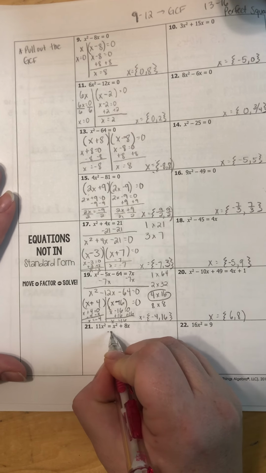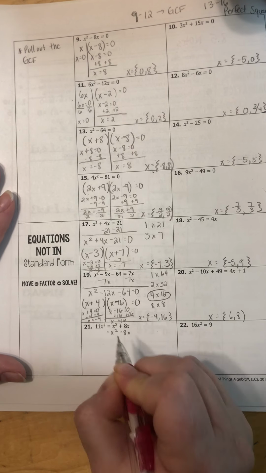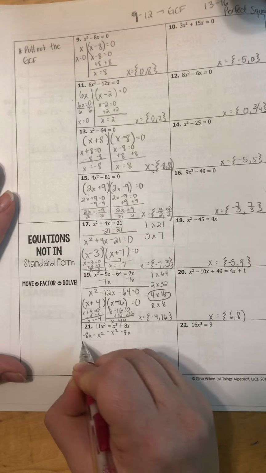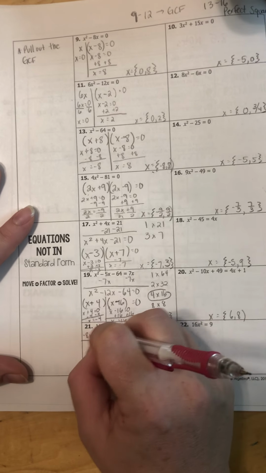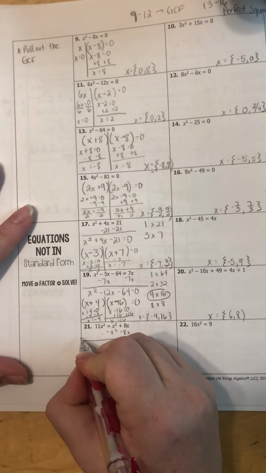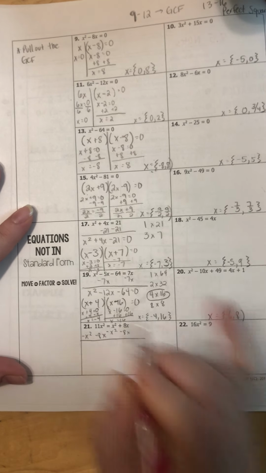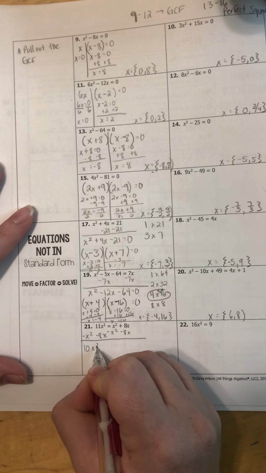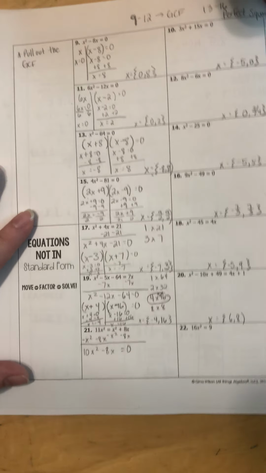And then 21, our last one, I'm going to get these two things over here off to the side. So I'm going to subtract x squared, and I'll subtract 8x. So I'm going to subtract 8x and negative x squared. Here I'm going to put my negative x squared, minus 8x. Sorry. All right, 11 minus 1, 10x squared, minus 8x equals 0.